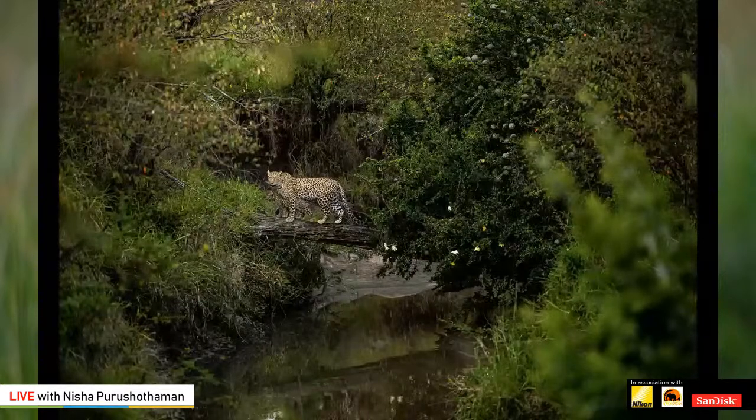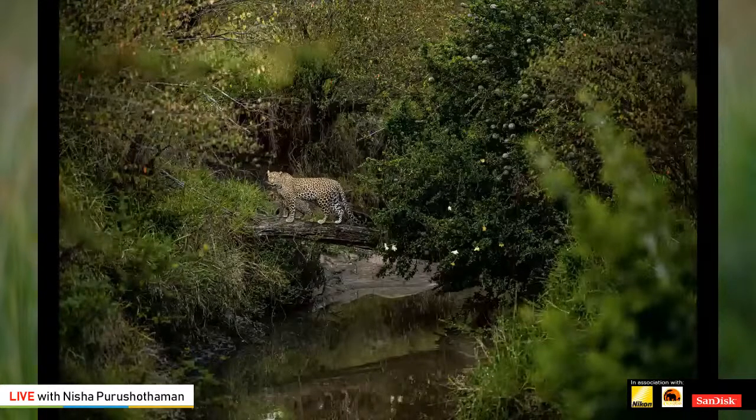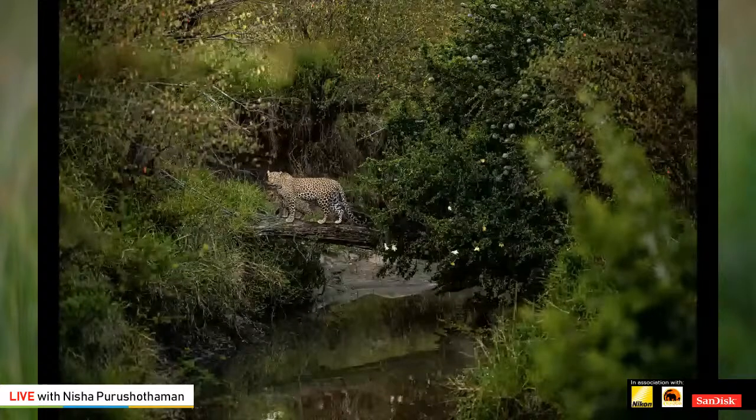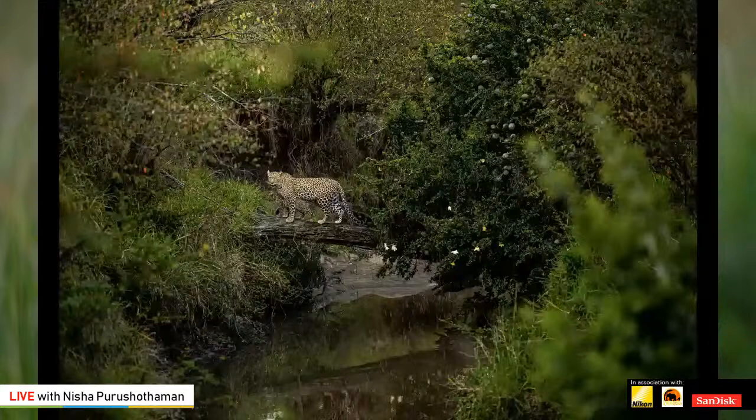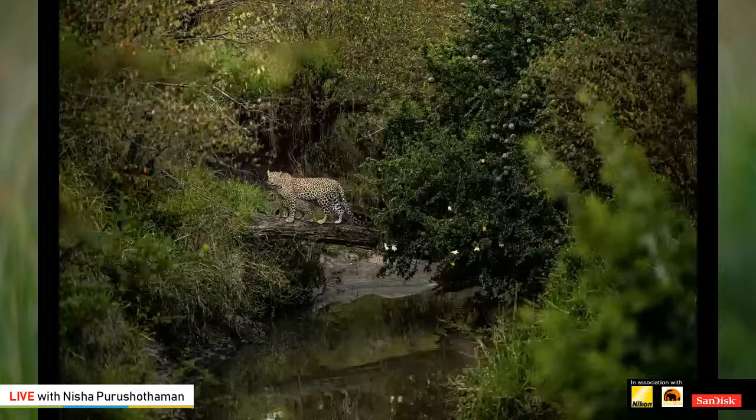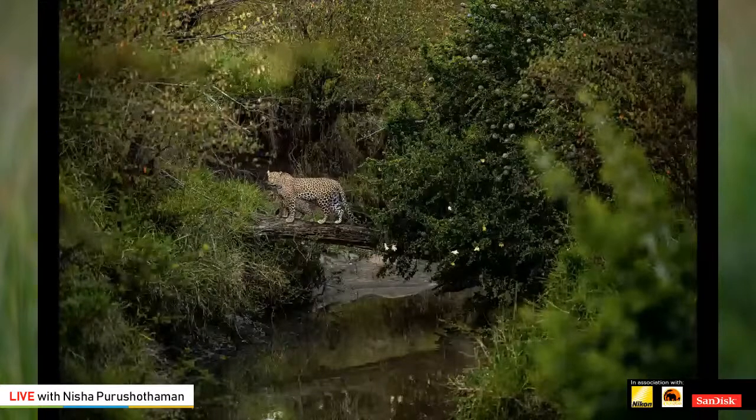You won't even believe it is Mara, because when you think about Mara, the kind of habitat or the colors that come into your head are going to be completely different from this. So thanks to my guide Philip on that day. He spotted this, and there was only one position for the vehicle, and we managed to get that position and managed to get this particular shot too.